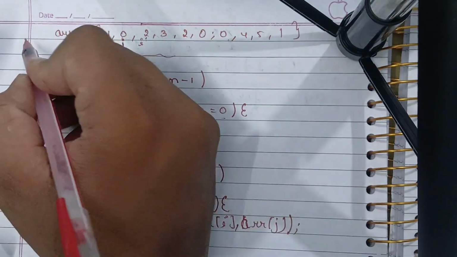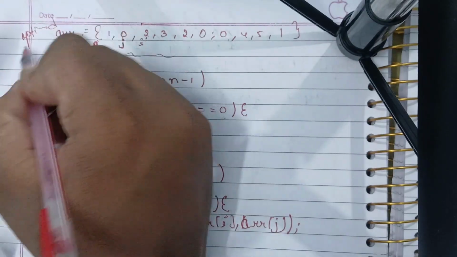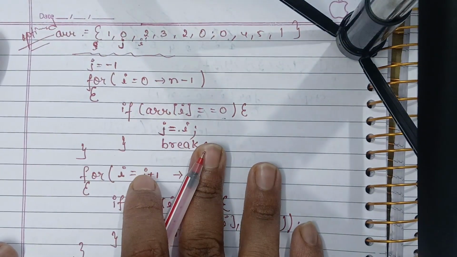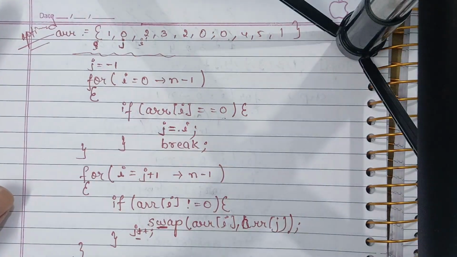and let's check out the code for it. This was the optimized solution and the previous one was the brute force solution. So let's check out both of the codes.